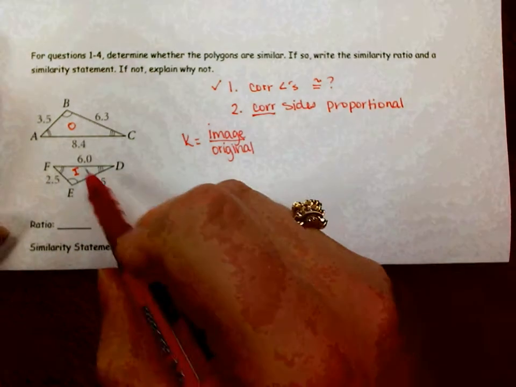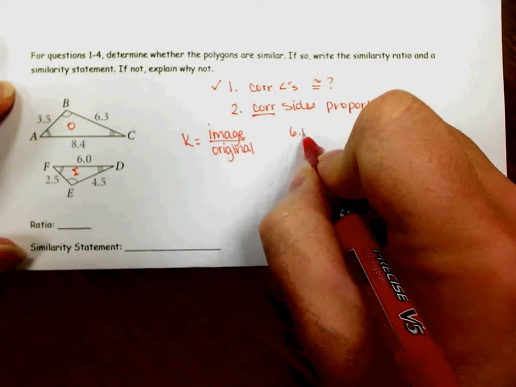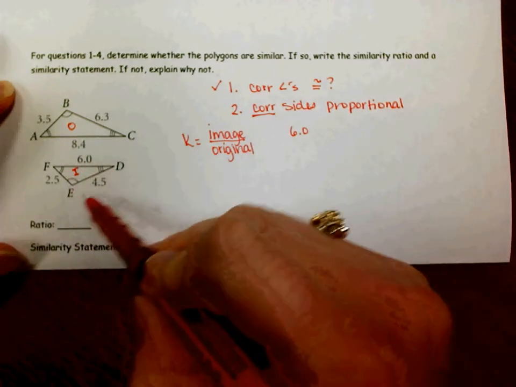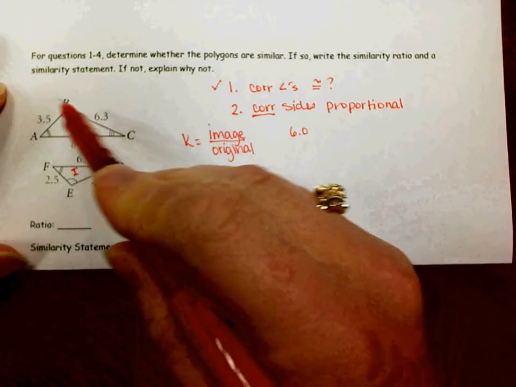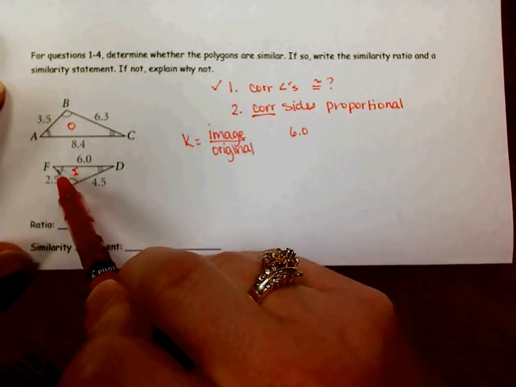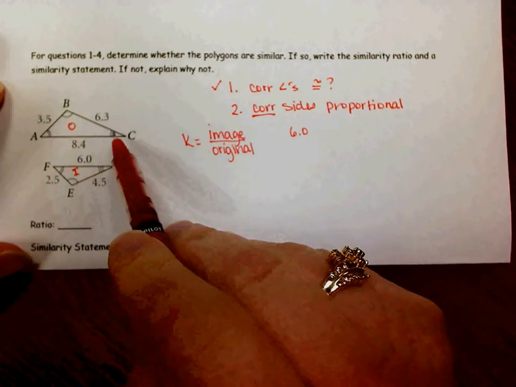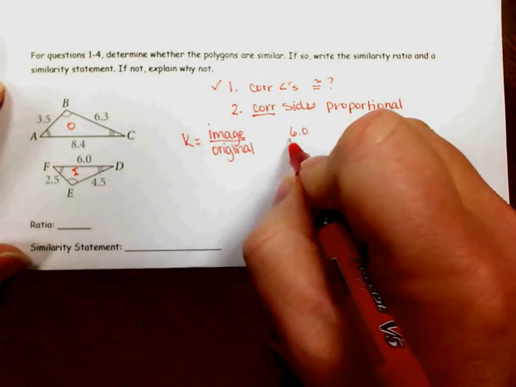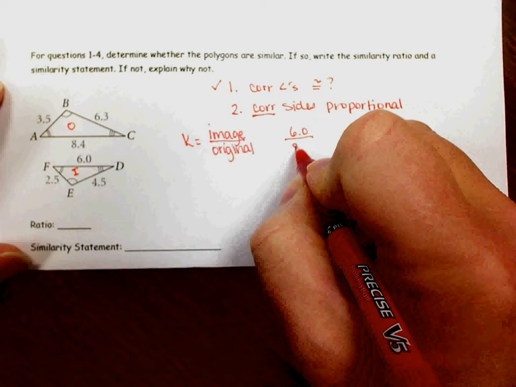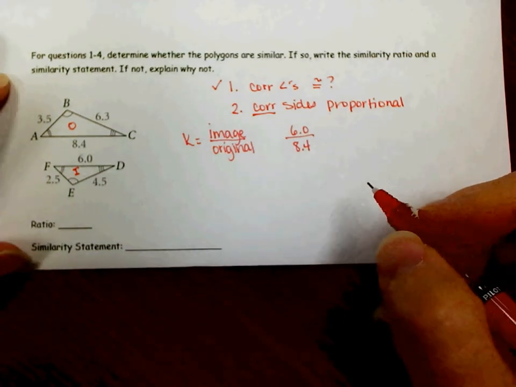So I can pick any of these three sides to start with. If I pick the one that's 6.0 in length, it's the longest side, so it's going to correspond to the longest side of the original. Plus it's between 2 arcs and 3 arcs of this triangle, so between 2 arcs and 3 arcs of the other triangle would be the side that corresponds to it. So I'm looking at the ratio 6.0 over 8.4.